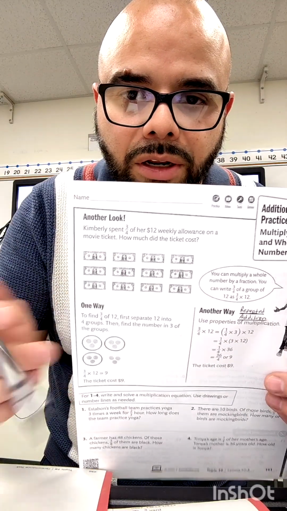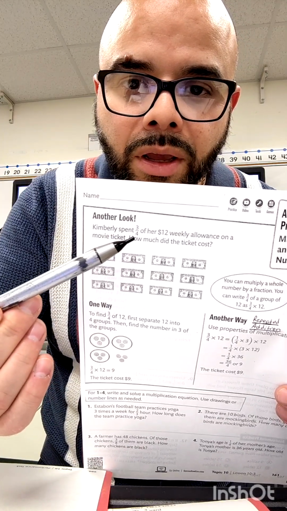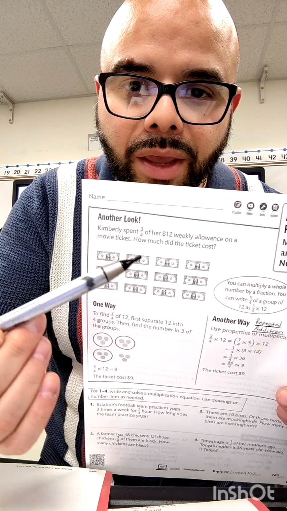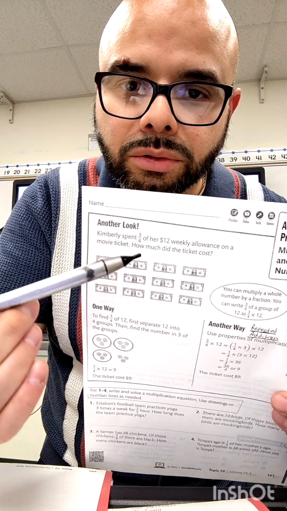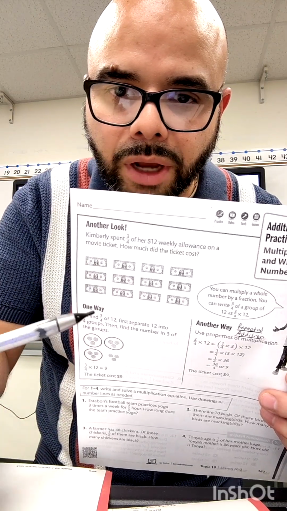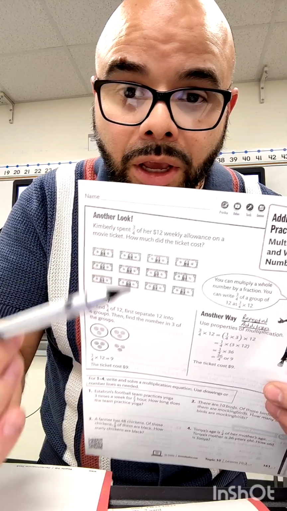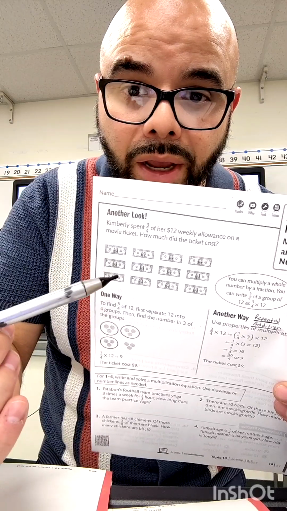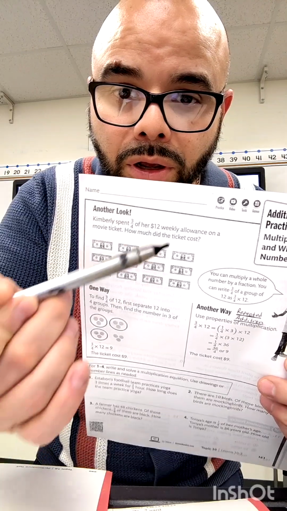What they did is they looked at the fraction. The fraction is going to help you. Look at that denominator. Out of those $12, they have to make 4 equal groups: 1, 2, 3, and 4. Now that you made 4 equal groups using that denominator, you take 1 group, 2 groups, 3 groups.